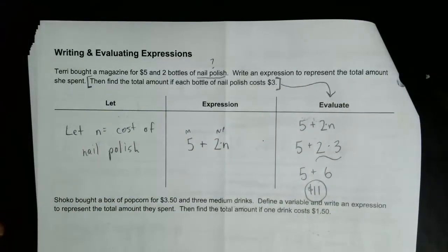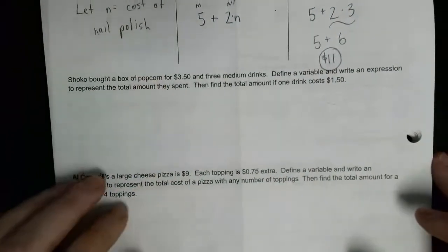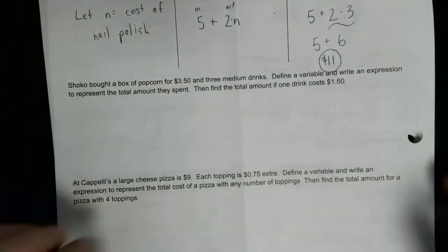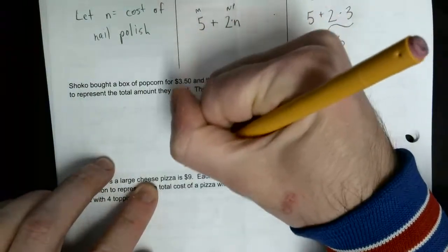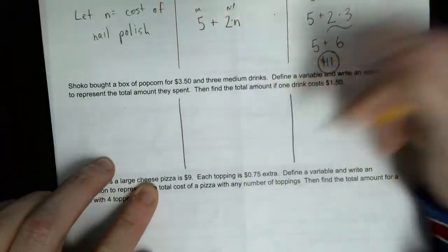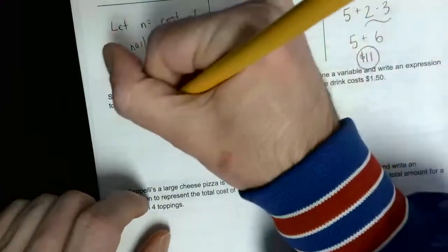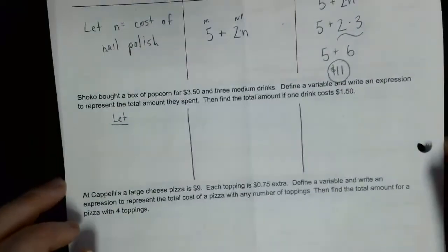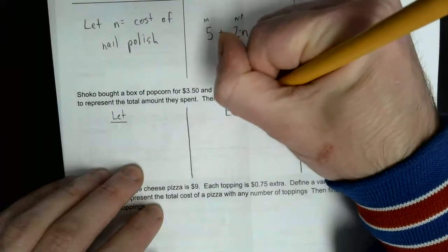And I'm going to help you set yourself up here. So notice in these next 2 questions, you don't have your chart. So what we're going to do is just make a little chart. So all we have to do is this. We're going to draw thirds. I'll do that. This first one's going to be let. We're going to write our let statement in that first little space. Then we're going to write the expression. I'm just going to abbreviate that.